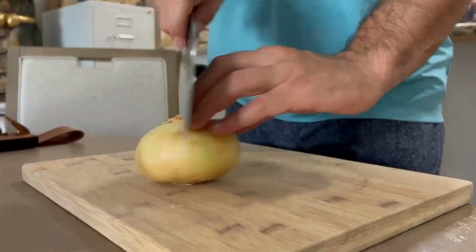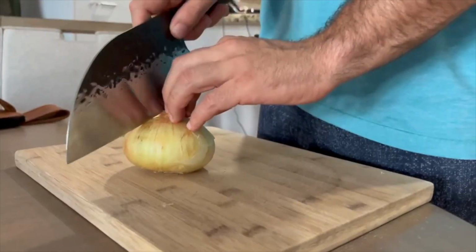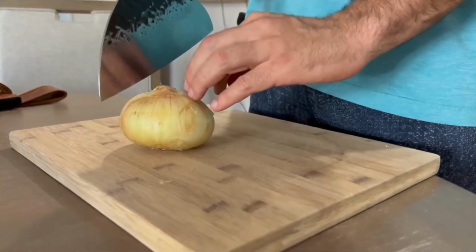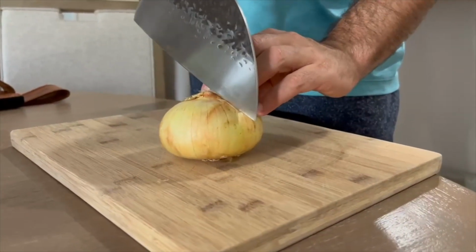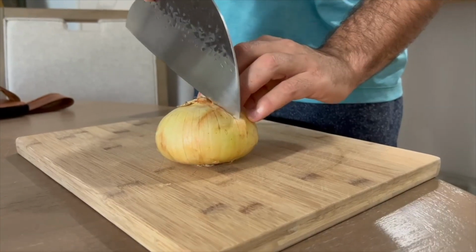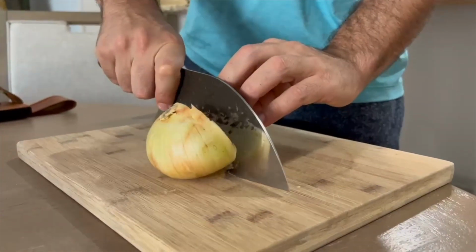Does this angle look good? Or like this? I'm going to cut it down the middle. I like the other way. Like this? Yeah. Ready? And see, it's good to ask for opinion. What looks best? The person behind the camera sees what looks best.